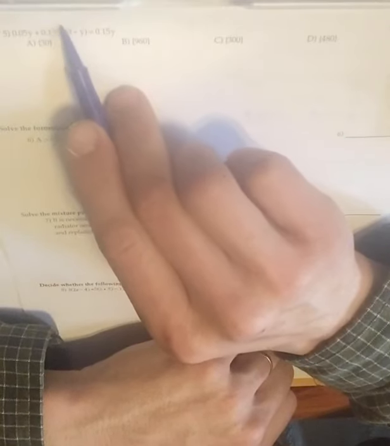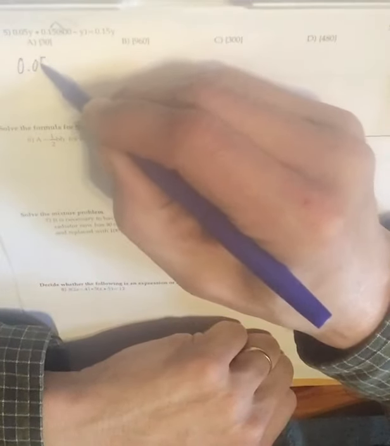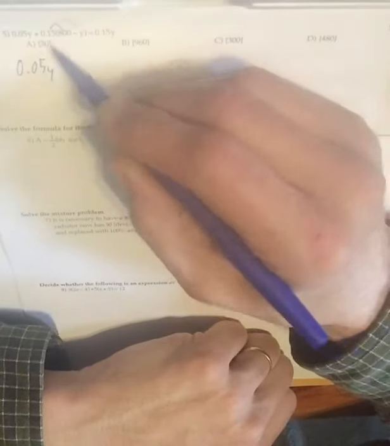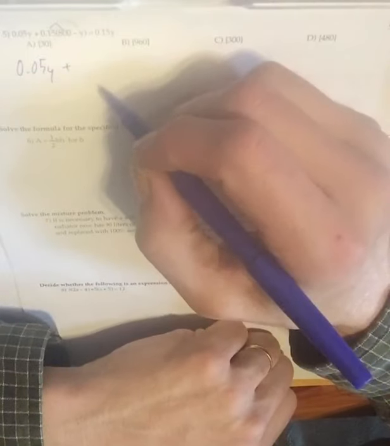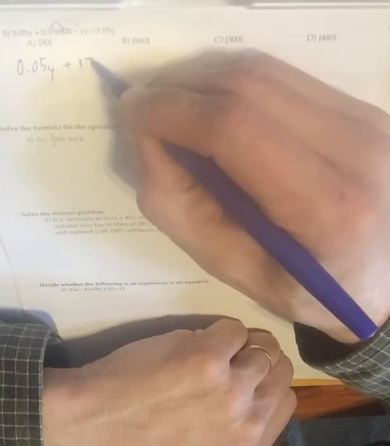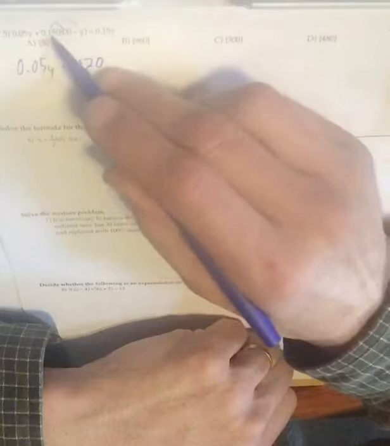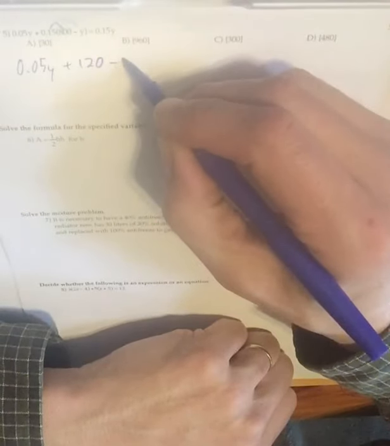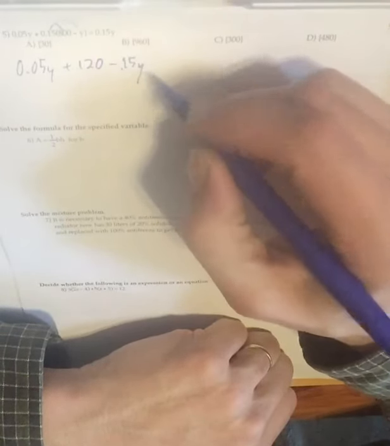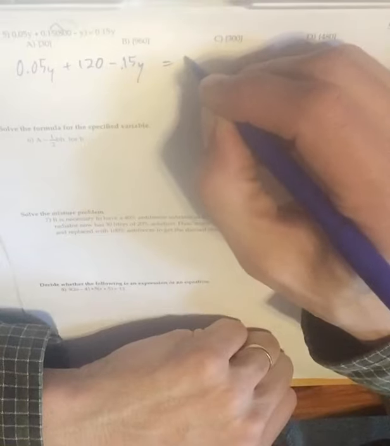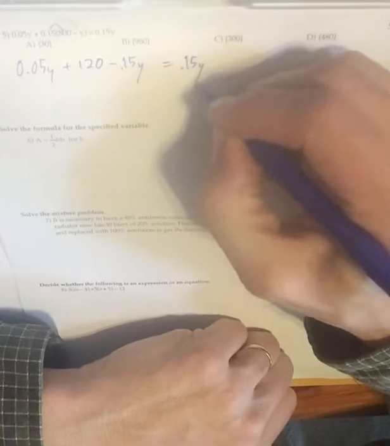I'm going to have to distribute the 0.15 there to these two terms. So I still have this one. 0.15 times 800, that comes out to 120. And that's minus 0.15y. And that's also supposed to be equal to 0.15y.